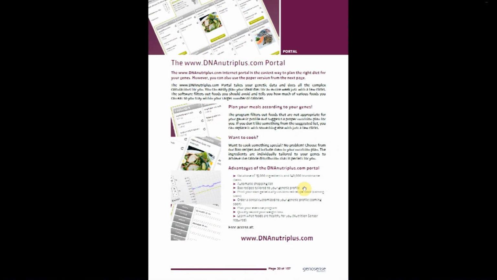If you want it more flexible, then you can use the DNAnutriControl portal. And this is something that I've explained before for the ones that want to gain weight. This portal allows you to log in with your genetic results, and it will then generate a random menu, kind of like the one that you see here, a random menu with random amounts. And then you can say, it says tuna, I don't like tuna. And you can just throw it away. You grab it and throw it outside.